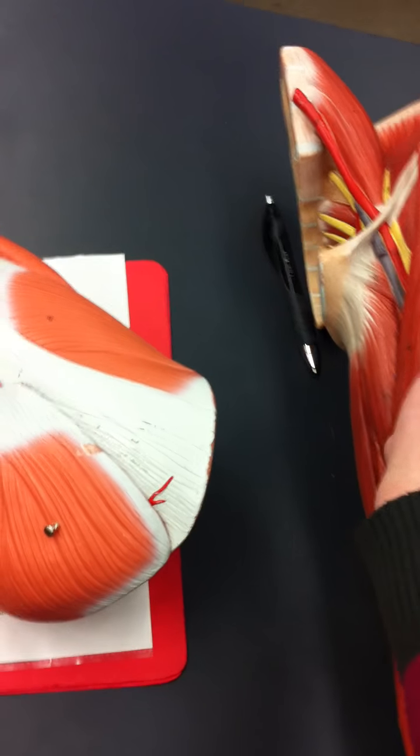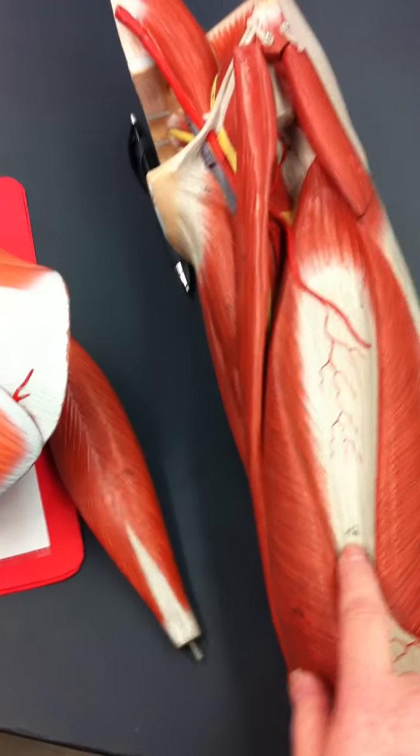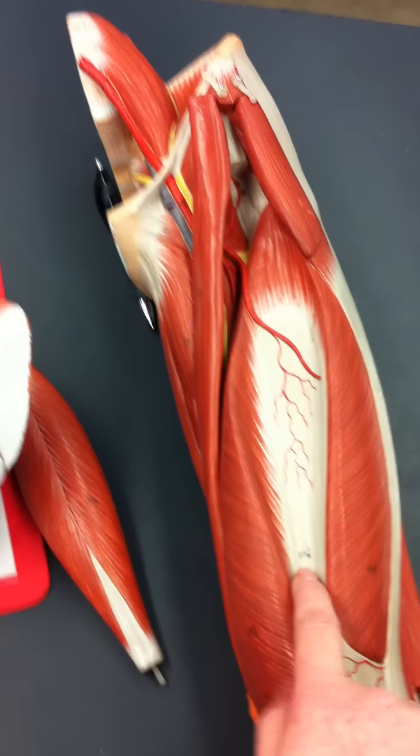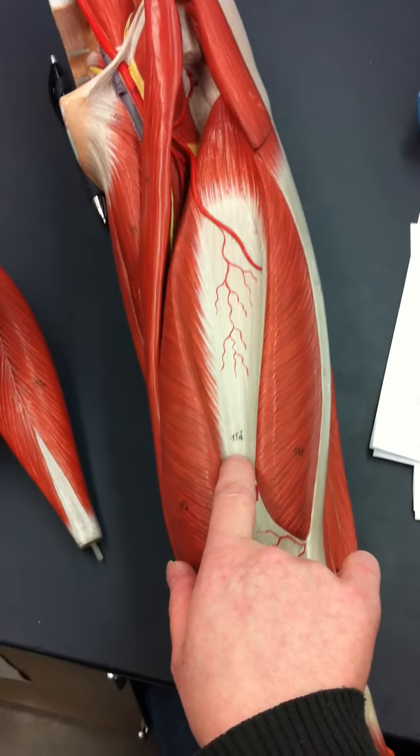In here, this is the vastus intermedius. The origin is the upper shaft of the femur. The insertion is the tibial tuberosity, and the action is that it extends the leg.